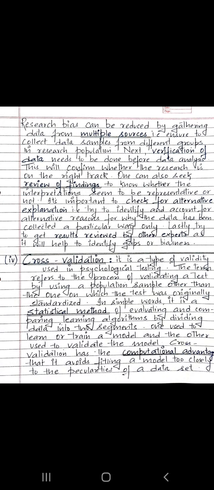Second, we have part 4, that is cross validation. So, it is a type of validity. So, we will be explaining its definition, what kind of method it is, and what is the nature of this method. Then we will talk about the advantages of cross validation in comparison to other types of validity.